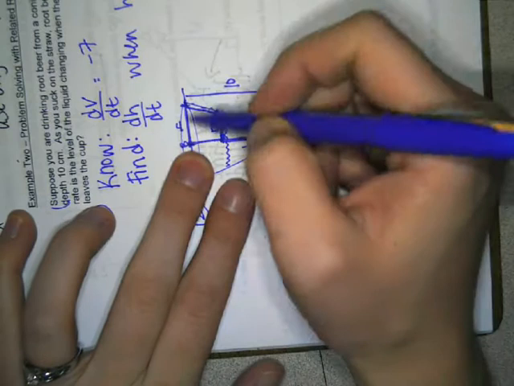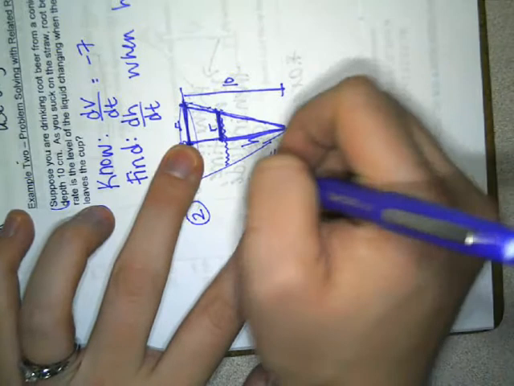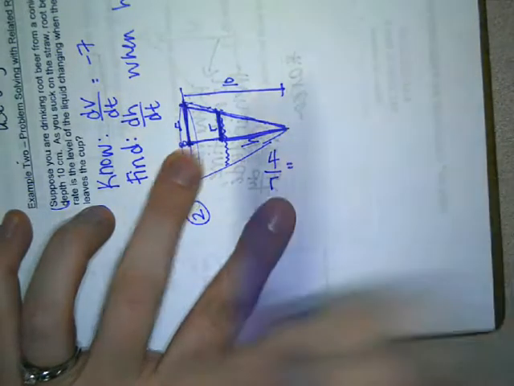I'm going to set up proportions then. I want to rewrite R in terms of H. So let's start with the 4 because that compares with the R in my smaller triangle. So we can say that 4 is to R as 10 is to what?